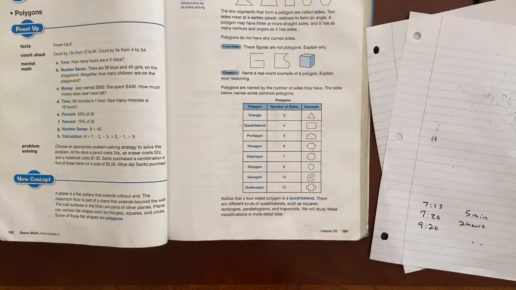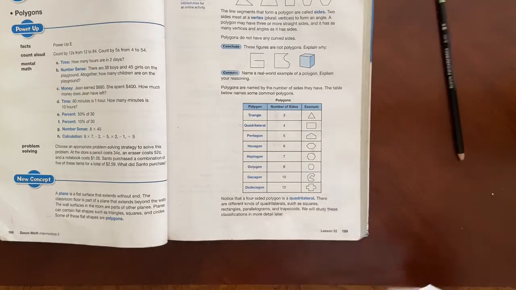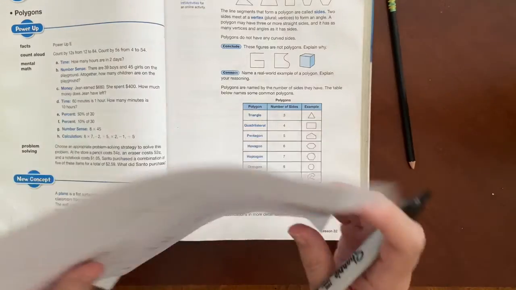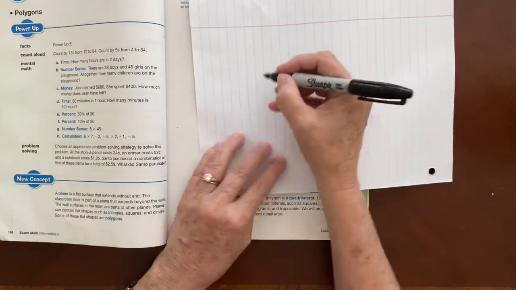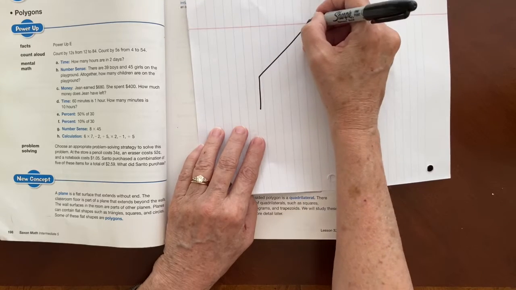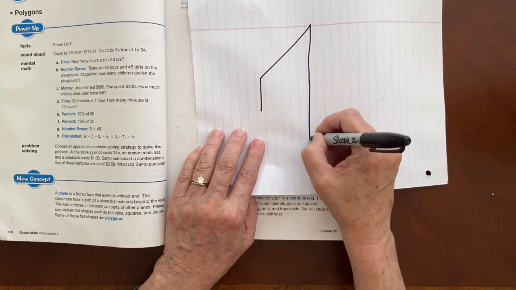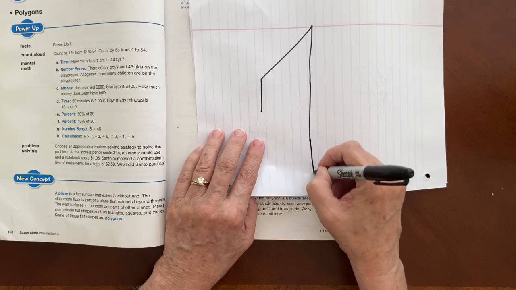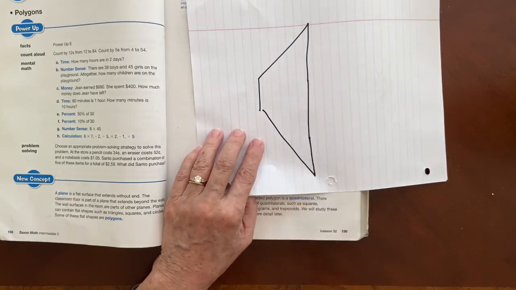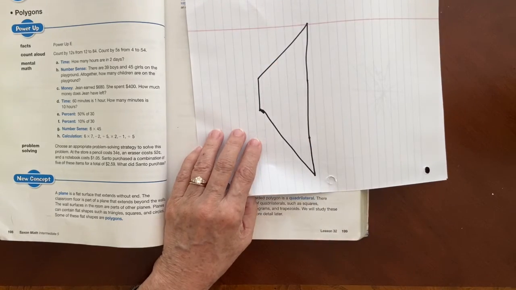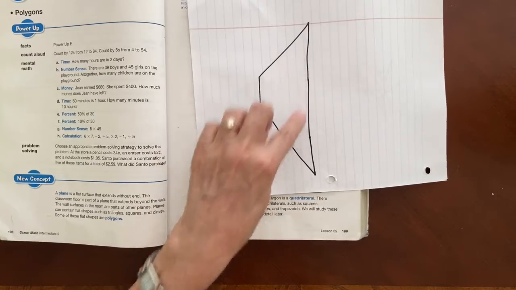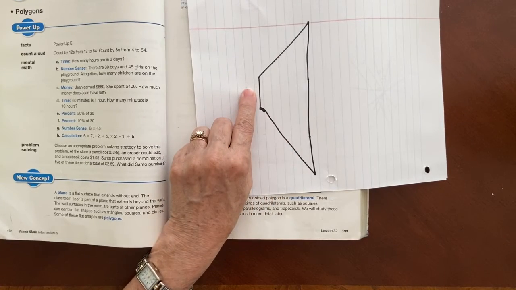So let's look just a minute. A quadrilateral has 4 sides, and they drew a rectangle. You see right there? Okay, so let's make it crazy looking. Is that a quadrilateral? 1, 2, 3, 4 sides, right? Yes.